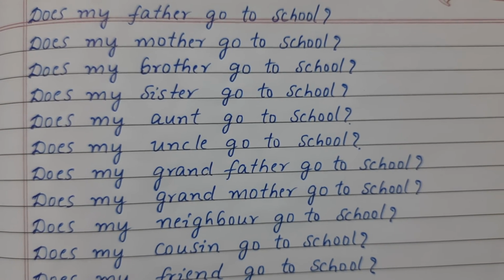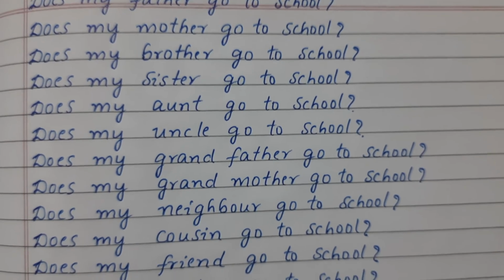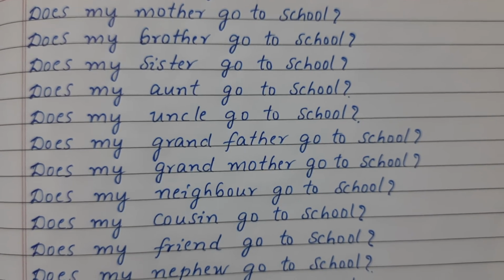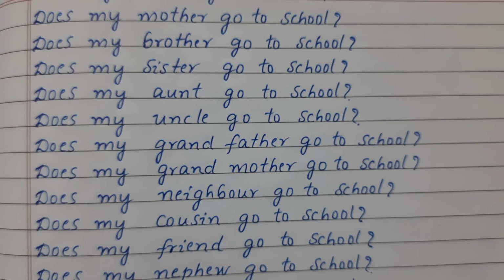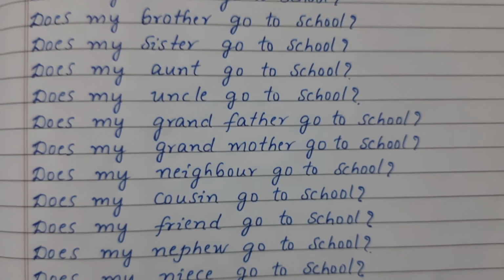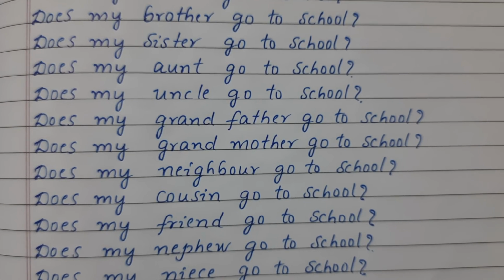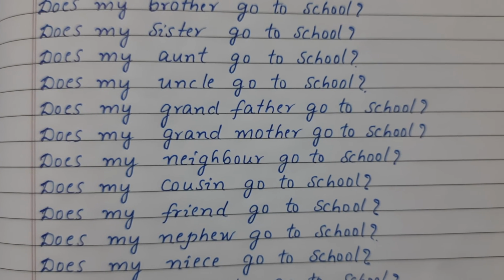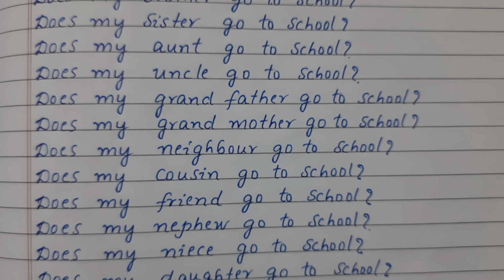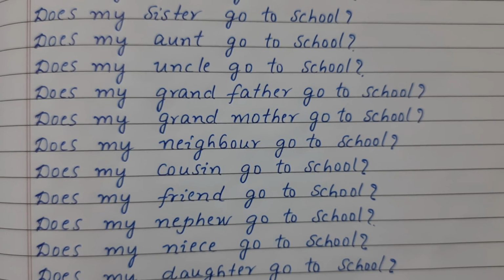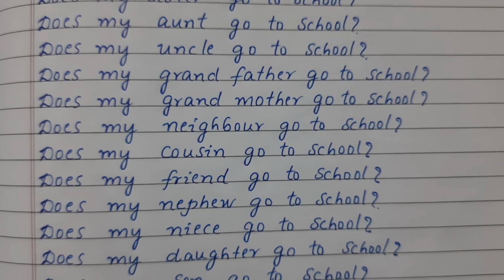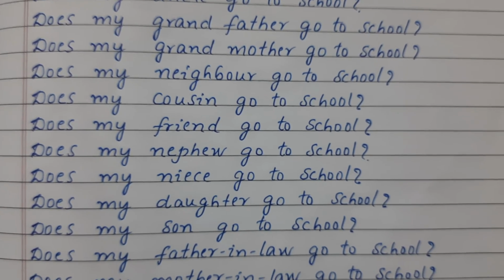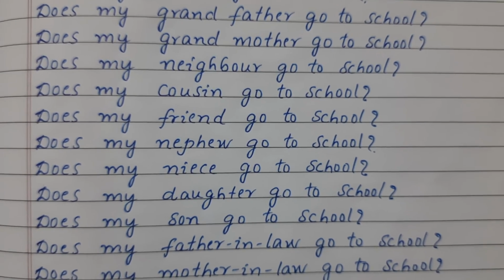My grandmother goes to school. Does my grandmother go to school? My neighbor goes to school. Does my neighbor go to school? My cousin goes to school. Does my cousin go to school? My friend goes to school. Does my friend go to school? My nephew goes to school. Does my nephew go to school? My niece goes to school. Does my niece go to school? My daughter goes to school. Does my daughter go to school? My son goes to school. Does my son go to school?